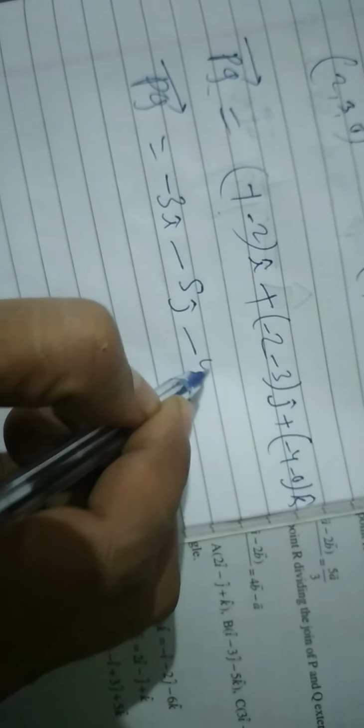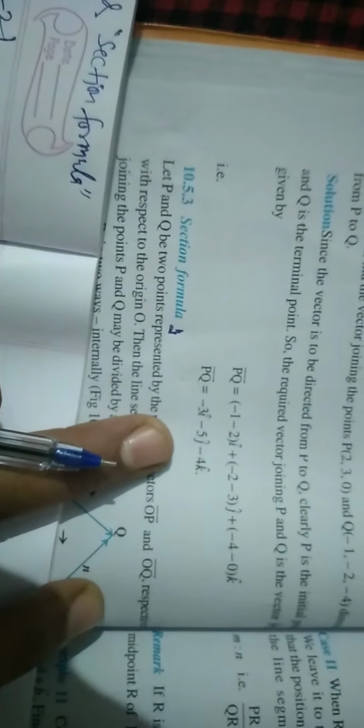If we simplify it, we find vector PQ is equal to minus 3i minus 5j minus 4k. This is the example for joining of the points.